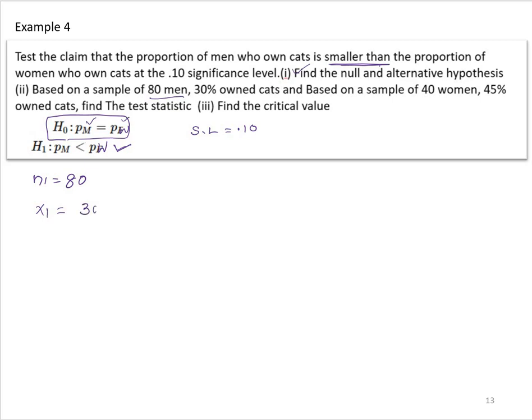So that is 30% of 80, that is equal to 30 over 100 times 80, and that is equal to 24. So that is X1. So what is P1? P1 is equal to X1 over N1, that is 24 over 80.